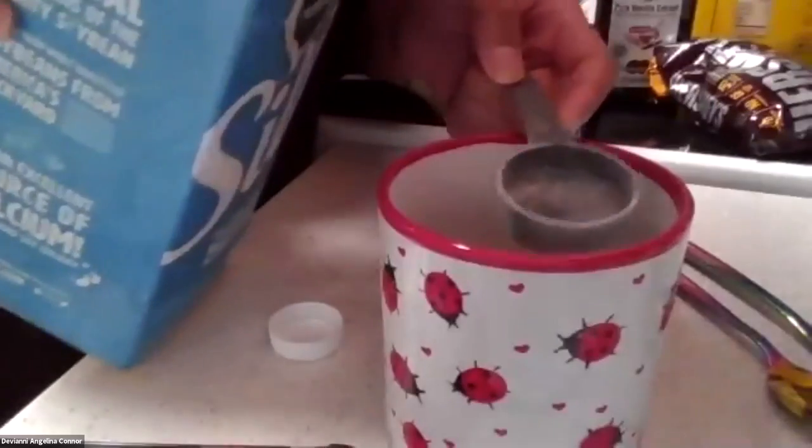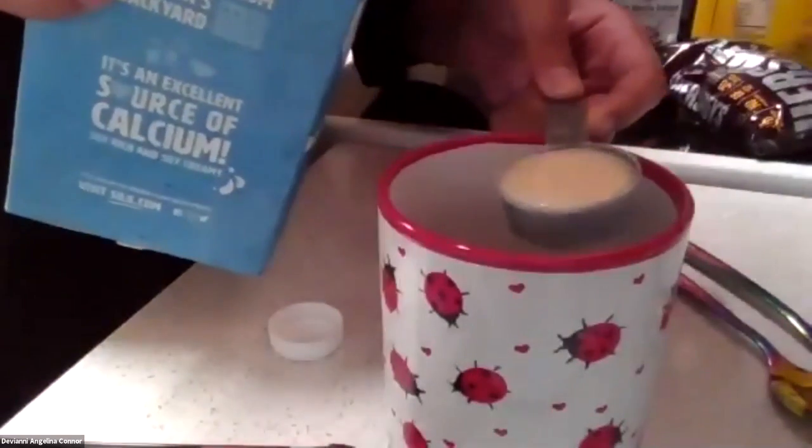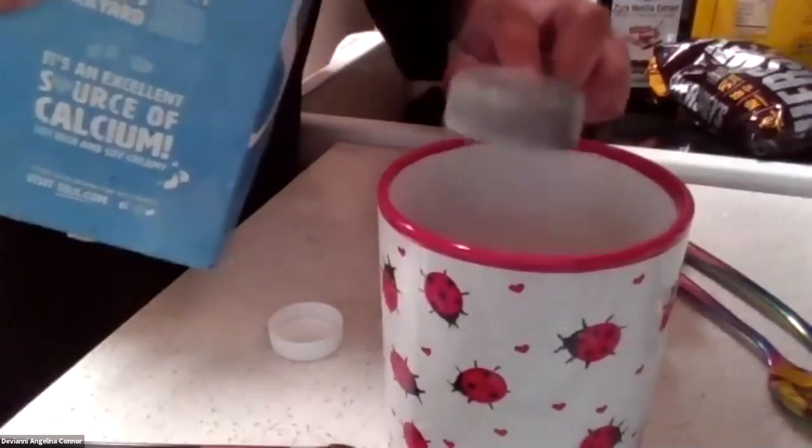That is awesome. So I'm going to add the 4 tablespoons of milk and oil and the vanilla.